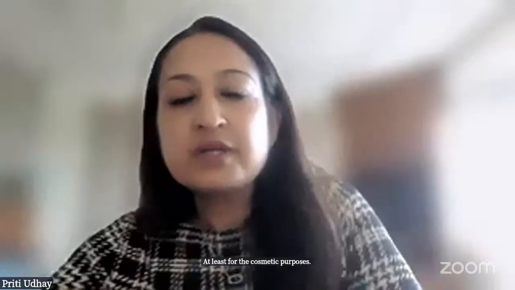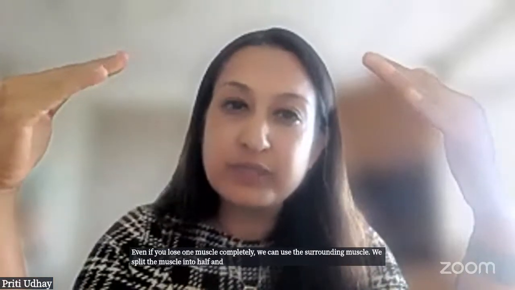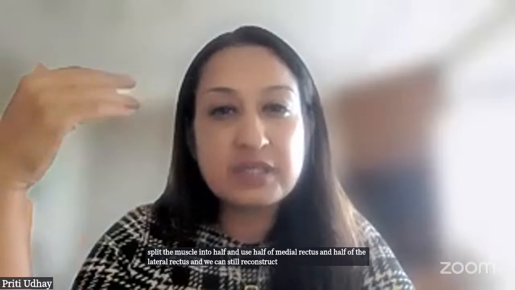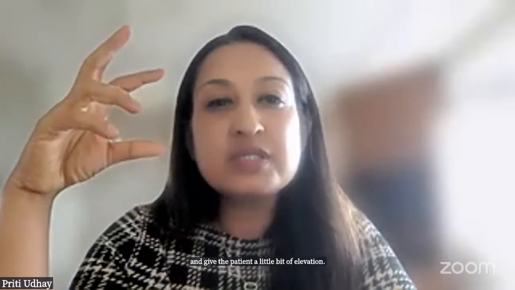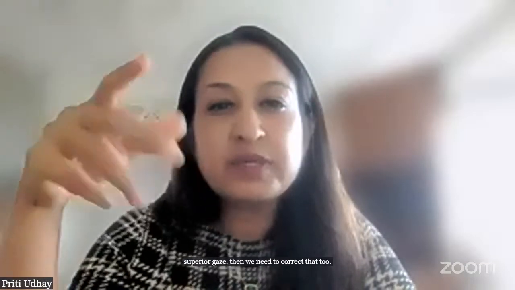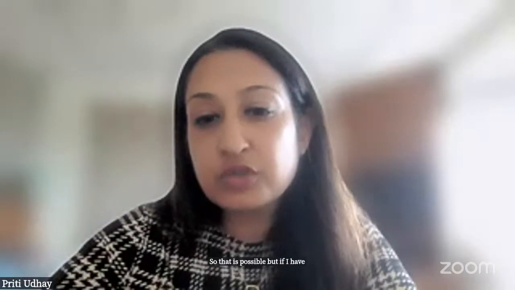Oh, yes. So even strabismus surgery has undergone a tremendous advancement. Even if you lose one muscle completely, we can use the surrounding muscle. We split the muscle into half and use half of medial rectus and half of the lateral rectus, and we can still reconstruct and give the patient a little bit of elevation. Our aim usually is to give them diplopia-free functional gaze, which is usually primary gaze and the reading gazes. But if the patient for his profession needs a superior gaze, then we need to correct that too. So that is possible.